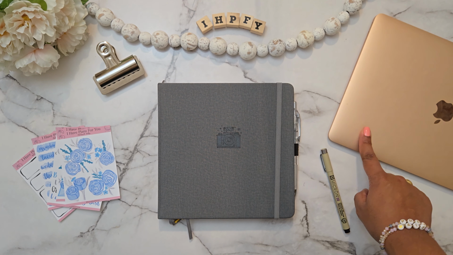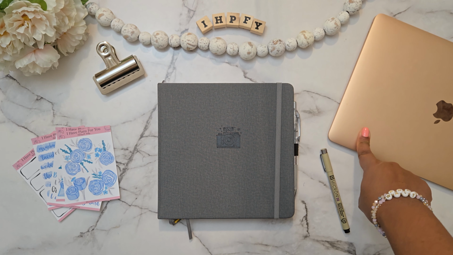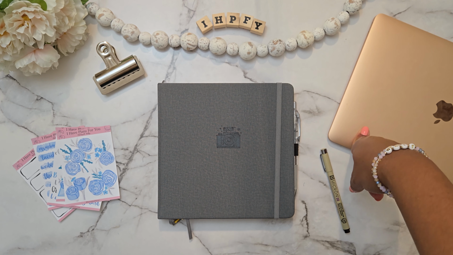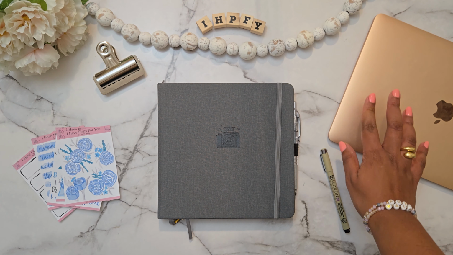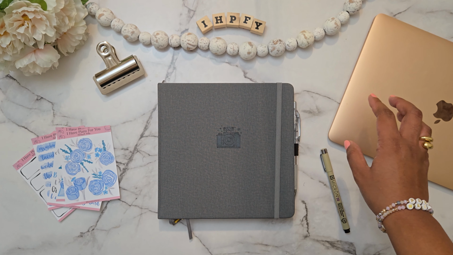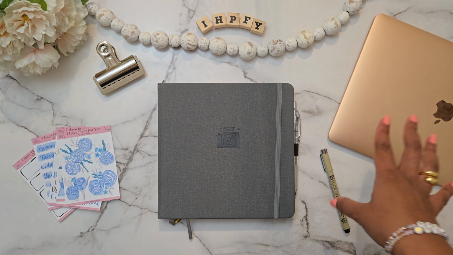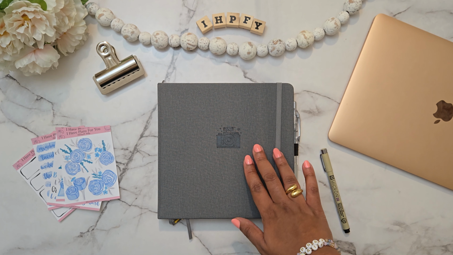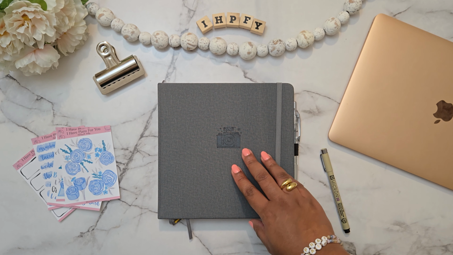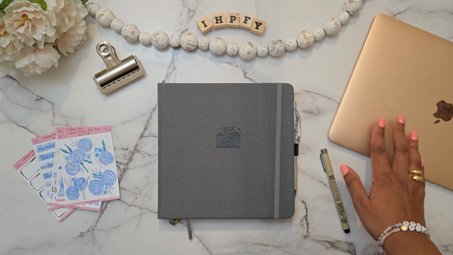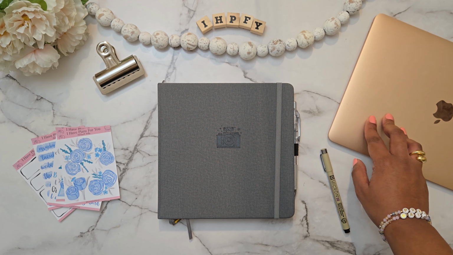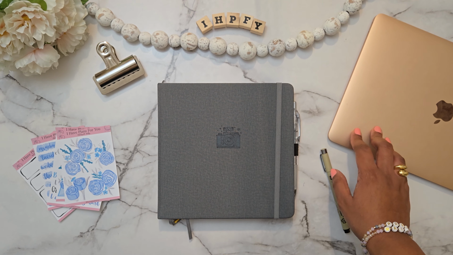If you noticed, I also have my computer here because we're going to be incorporating ChatGPT to get our ideas for what we want to incorporate in our self-care spread. So I'm going to go ahead and get to decorating before I open up the computer and show you all how I would search and use my results from ChatGPT.